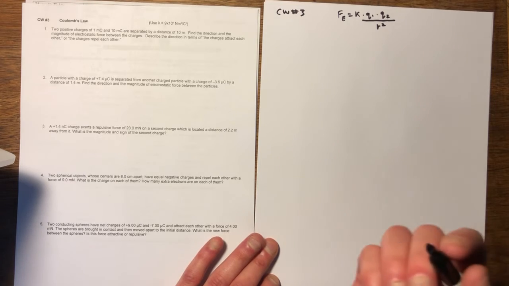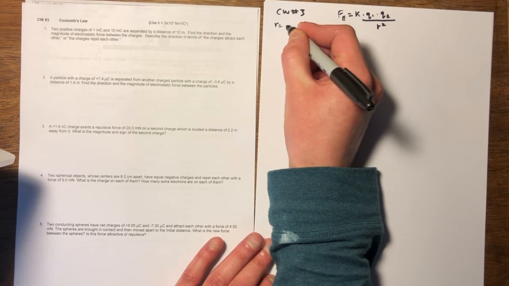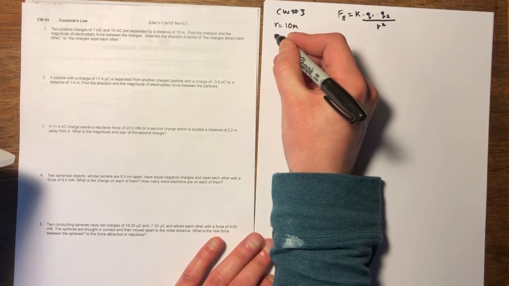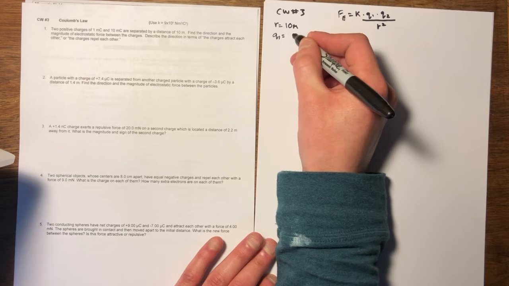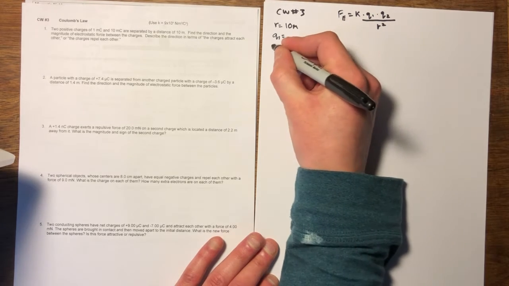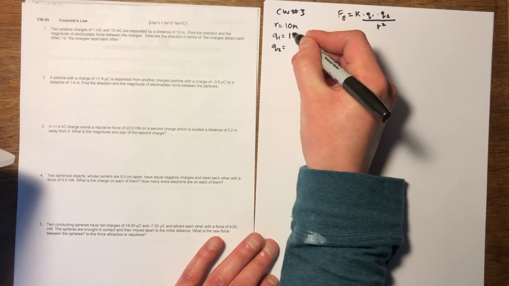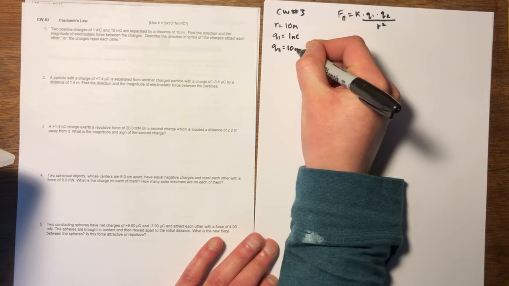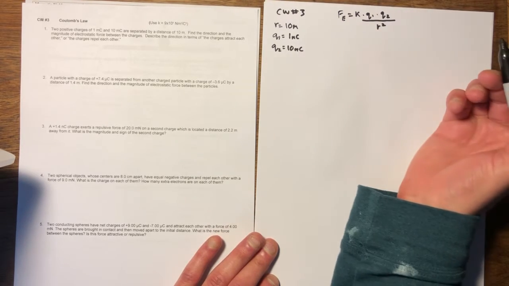Okay, so for this one, and for all of them, I would start by just writing out your given information. 10 meters, good. R should be in meters. Got that right there. Our charges, Q1, Q2, just pick whichever one you want to make Q1. So why don't we make this one 1 and this one 10. Okay, so these do need to be in coulombs.